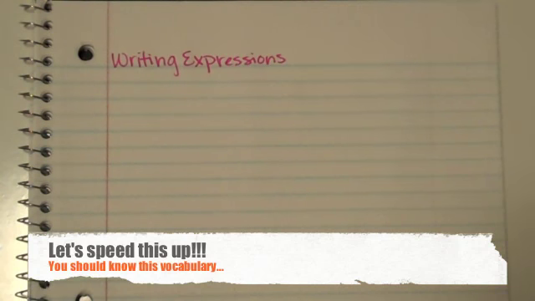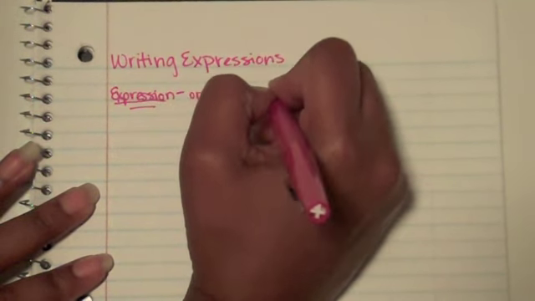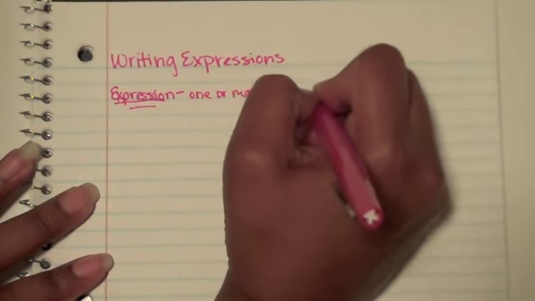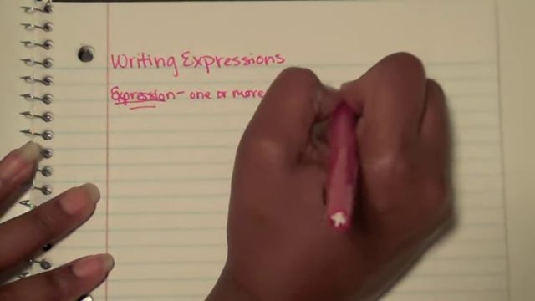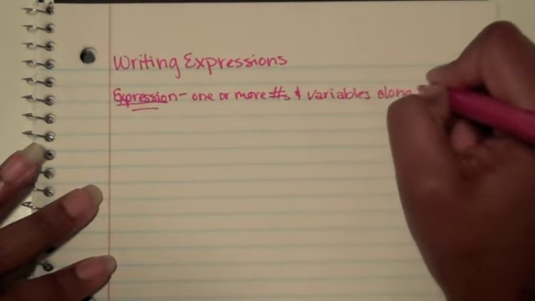I want to make sure that I go over the word expression. You just did an activity with some algebraic vocabulary. So let's make sure that we remember this word expression and what it means. Okay, this is one or more numbers and variables along with operations.